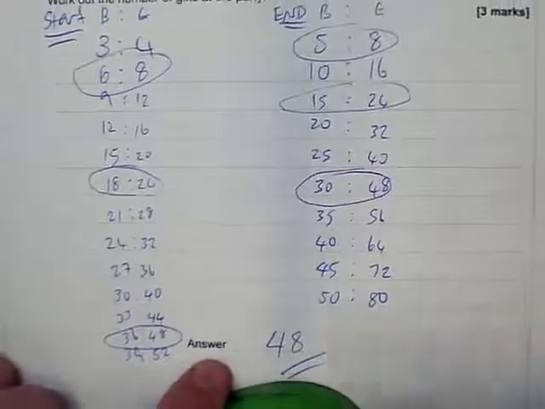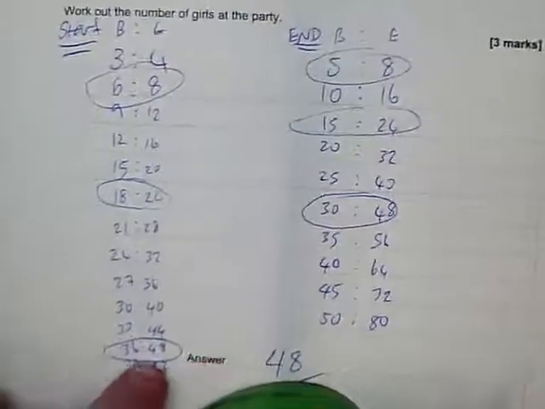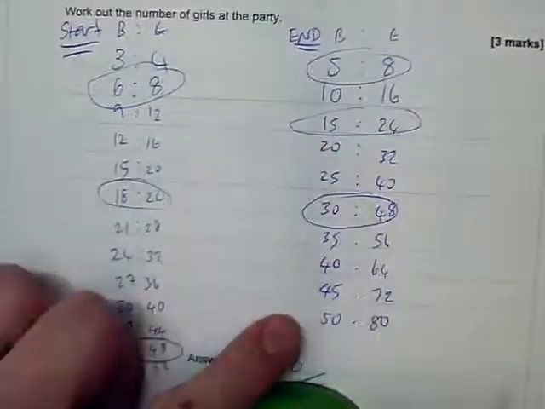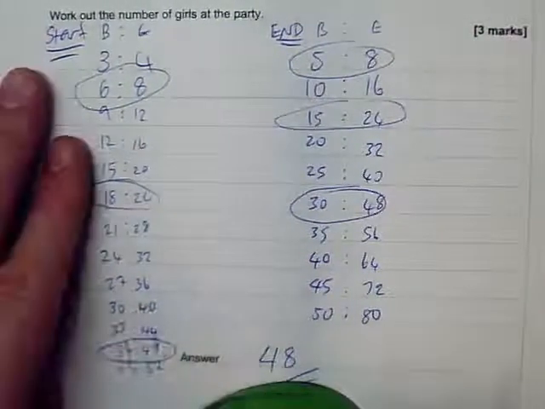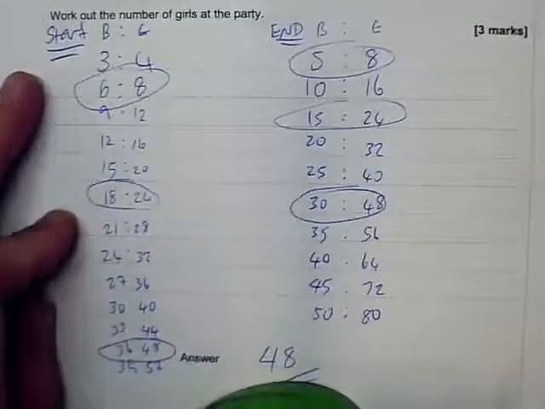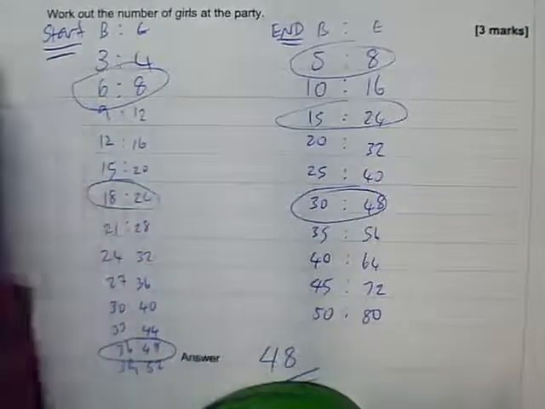There are different ways of doing this question. I found that listing it out like this was more logical to me, and I understood what I was doing more than using other methods.